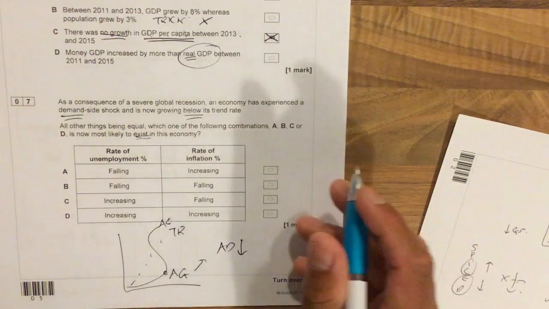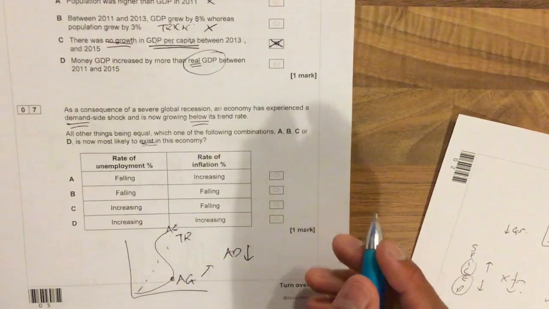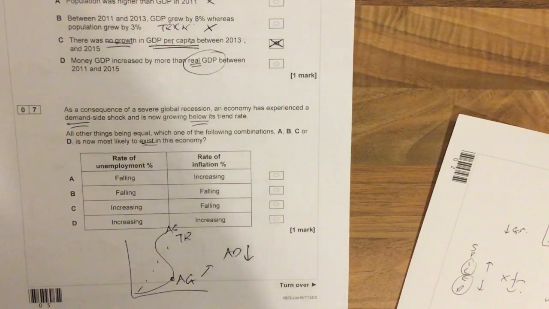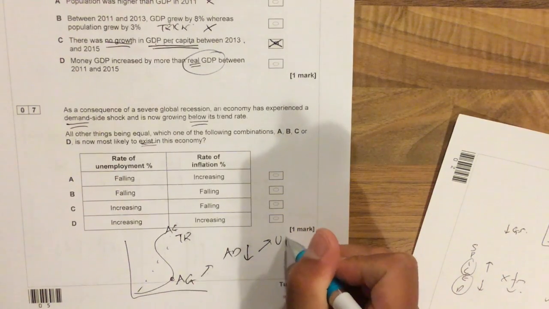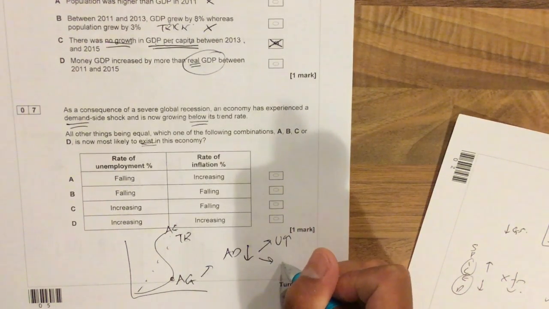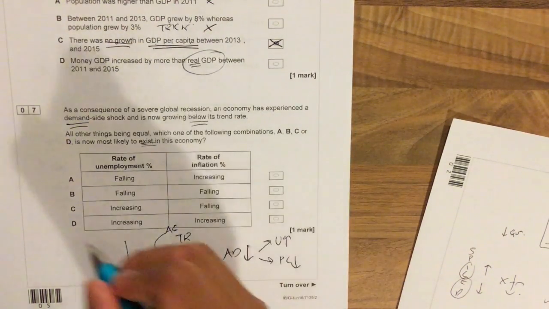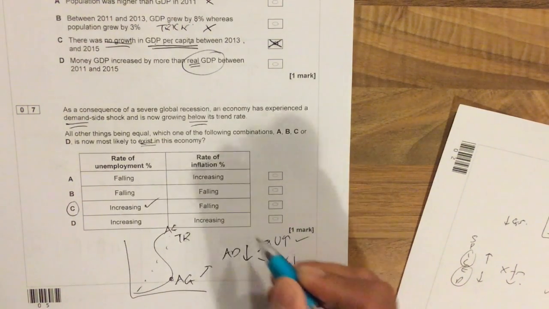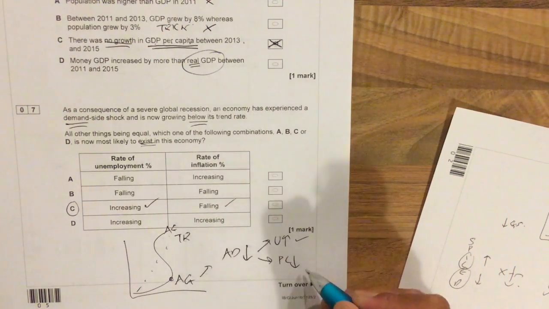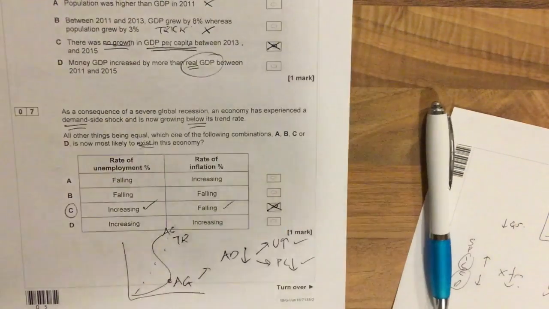It's not looking for the policy to solve it, it's looking for the consequences or the outcomes. In that case, if AD is going down, that clearly means unemployment is going to increase, and when AD goes down, the price level will decrease. So we're just looking for that, and that I can see is C, because unemployment is increasing and the rate of inflation is falling, with the price level falling. So the answer there is C.